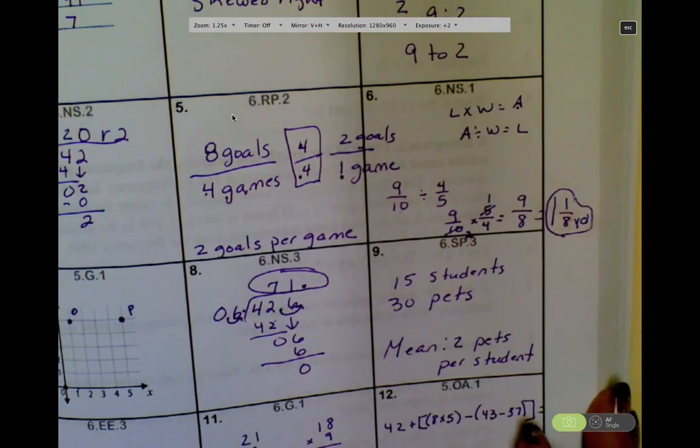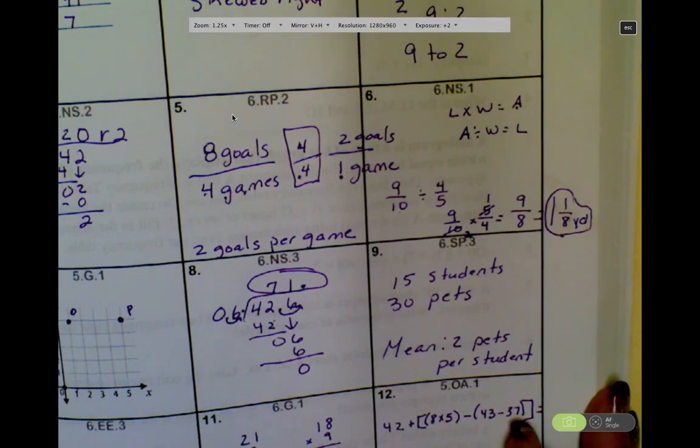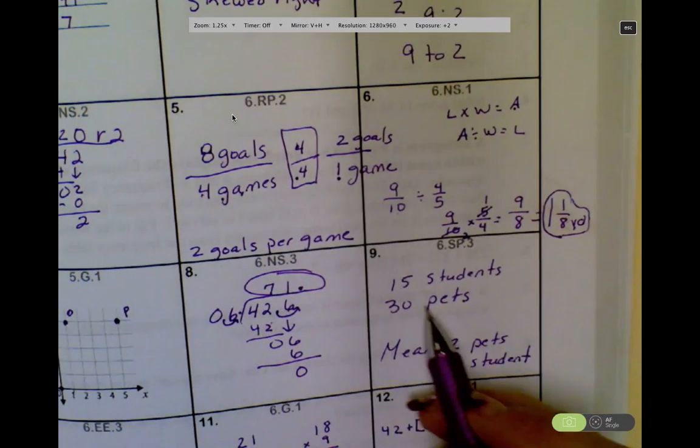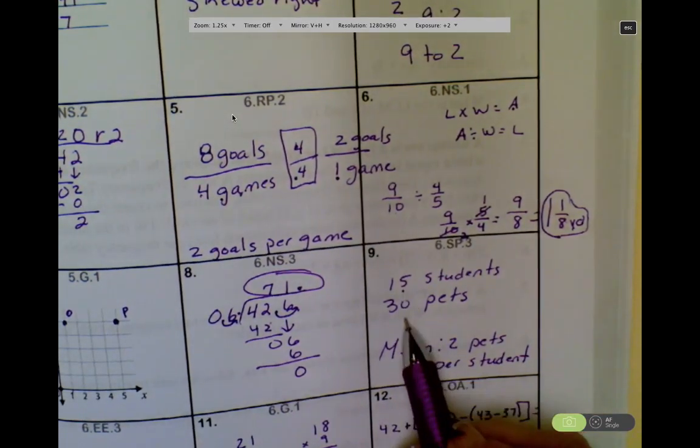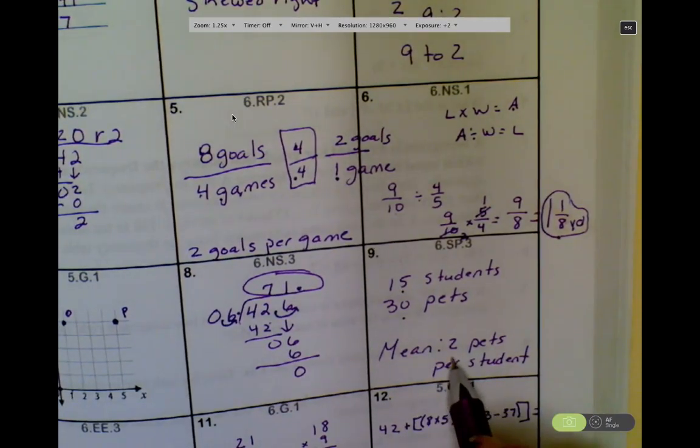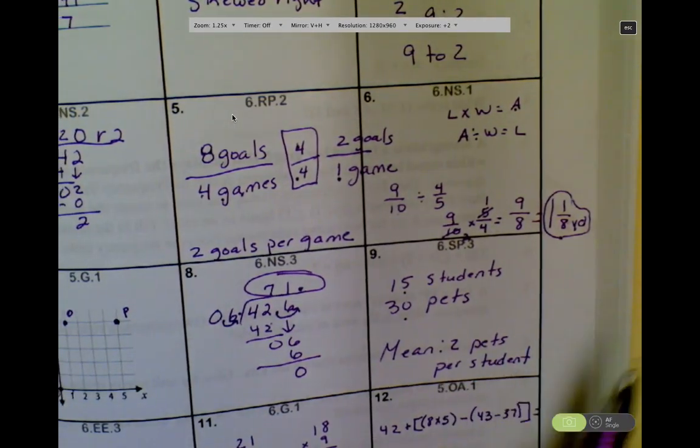Number 9, find the data set E. How many students are represented? There are 15. There are 30 pets, and the mean is 2 pets per student.